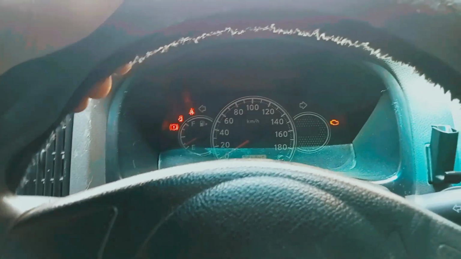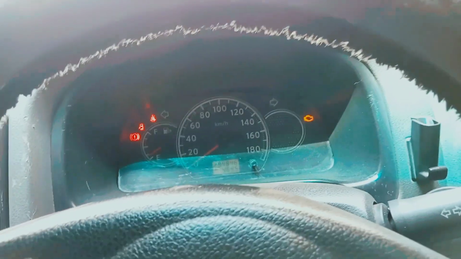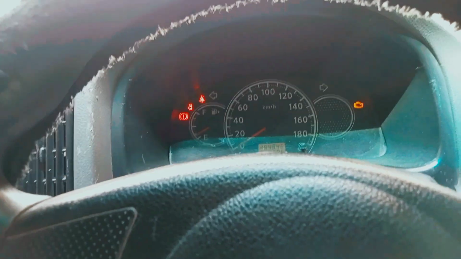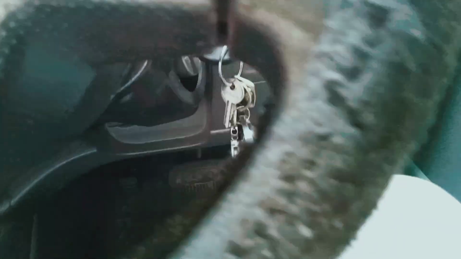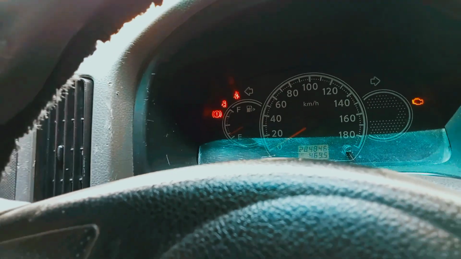This vehicle has a problem with the check engine light on the dashboard. The second problem is it doesn't accelerate. Let me try to accelerate. Let me show you.